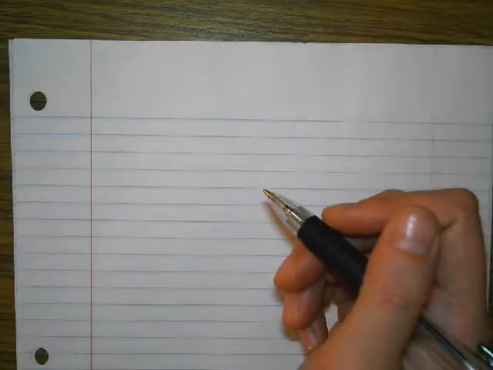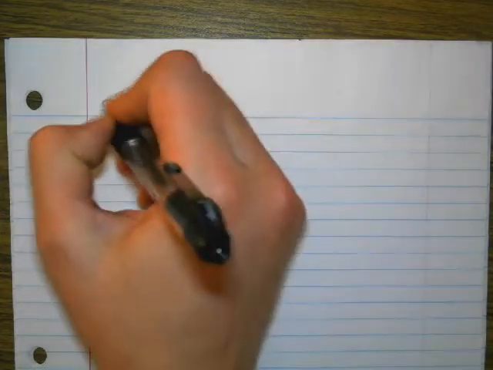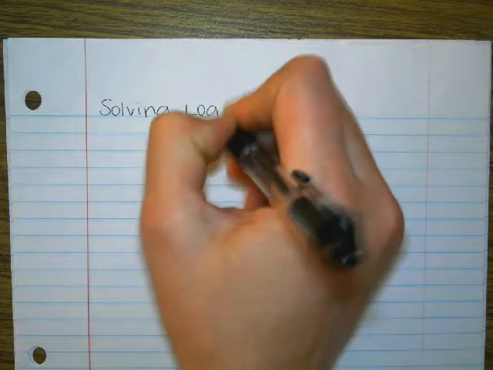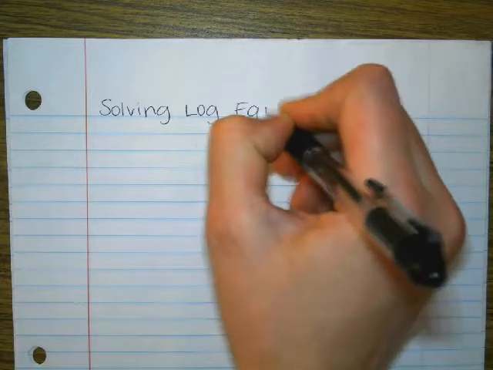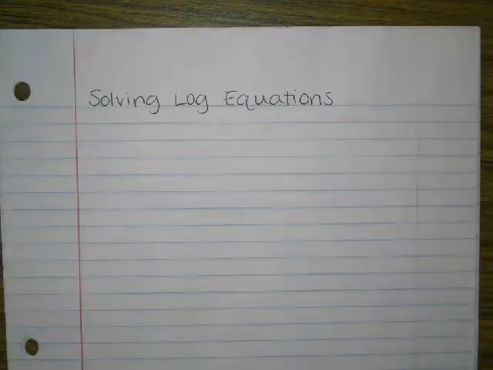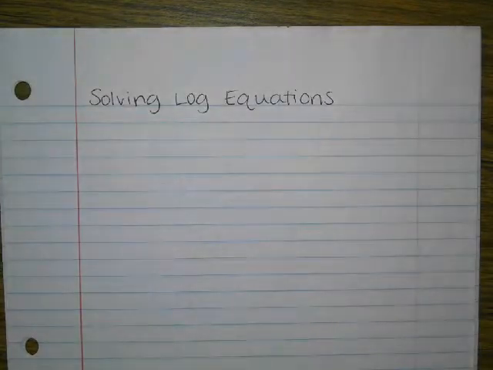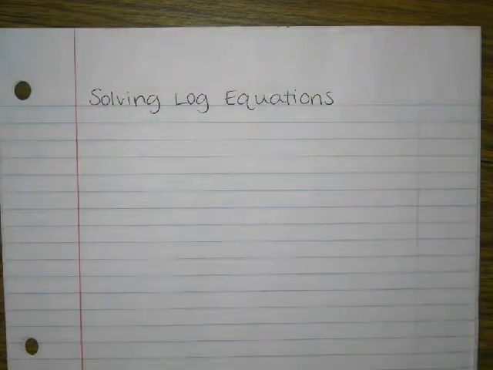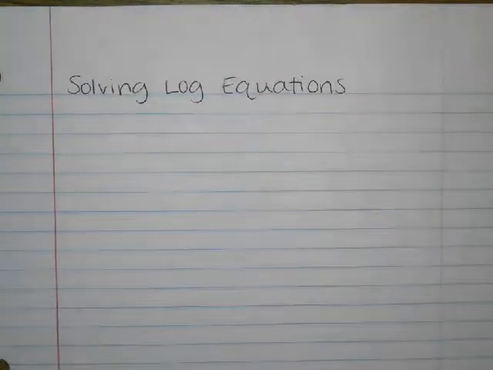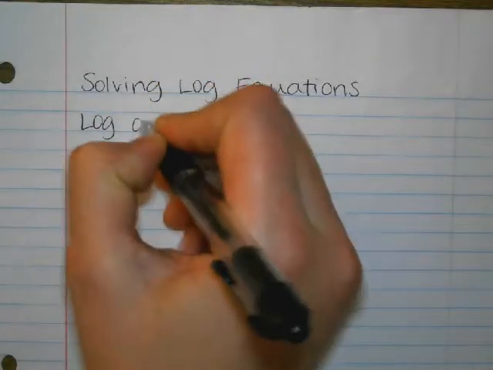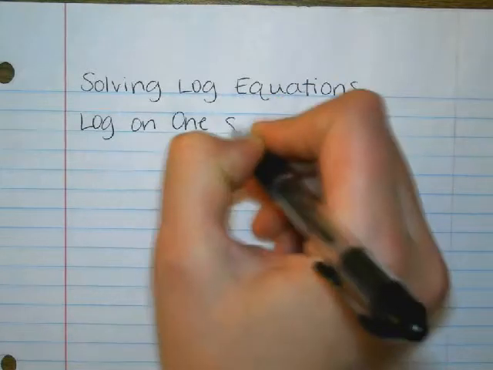So the topic of the notes is solving log equations, because we've already solved exponential equations. So now I've got to solve logs. There are two different types of log equations we're going to see. Sometimes we'll see an equation that has a log only on one side of the problem, and sometimes we'll see equations that have logs on both sides. For today, we're going to focus on the problems that have a log on one side. So, log on one side.